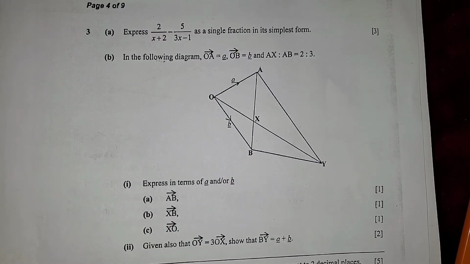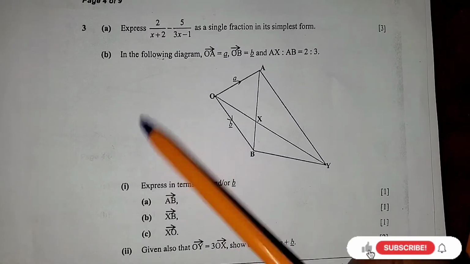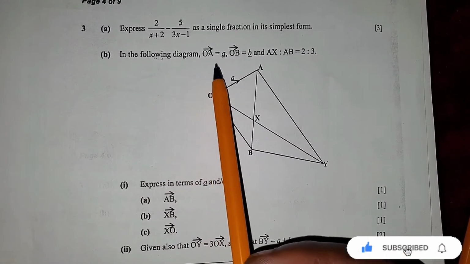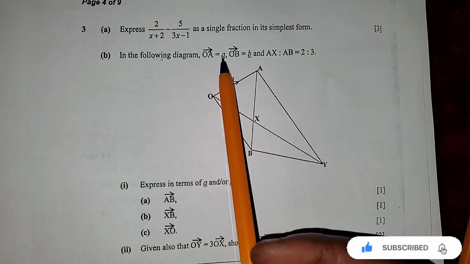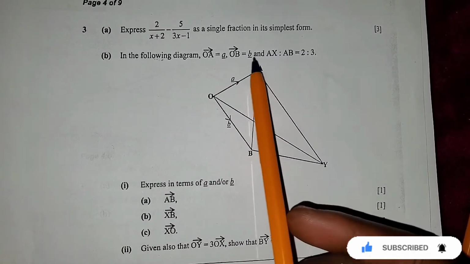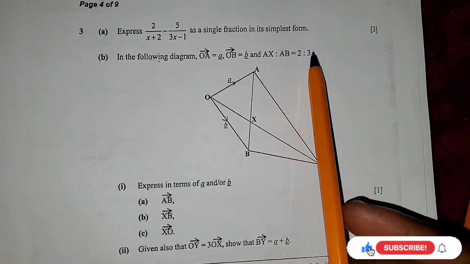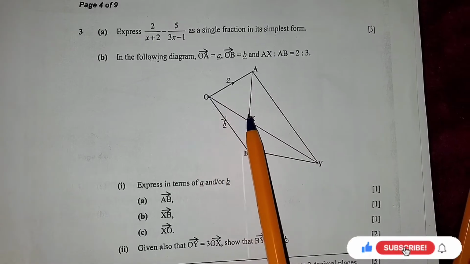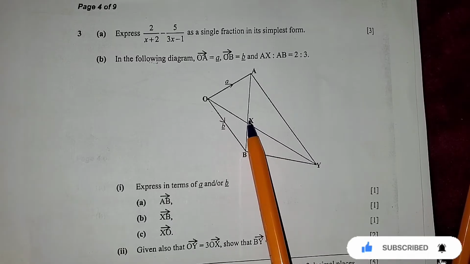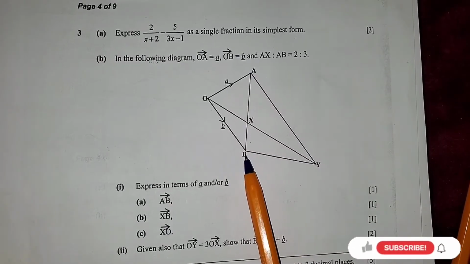Is this question with vectors? Now, when you look at the instructions in the following diagram, vector OA is this one, OB is this. Then you are told that AX to AB is 2 to 3. Where's AX? AX here up to here is 2, but from A to B is 3.